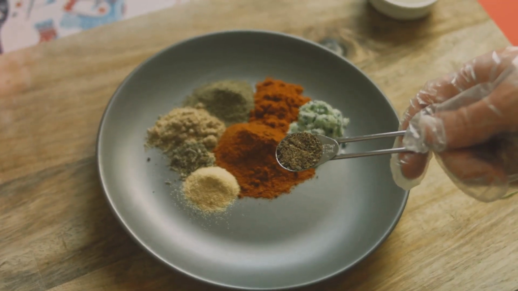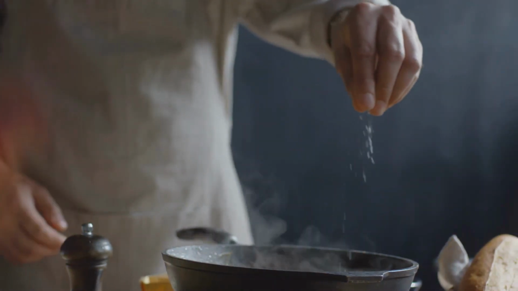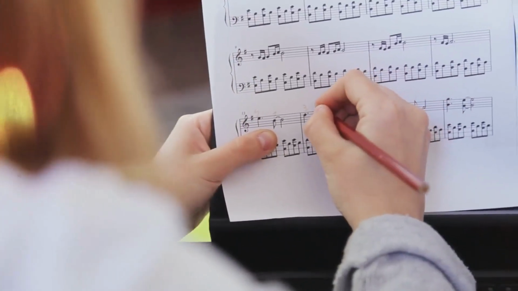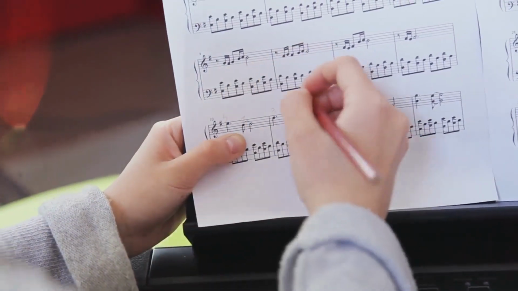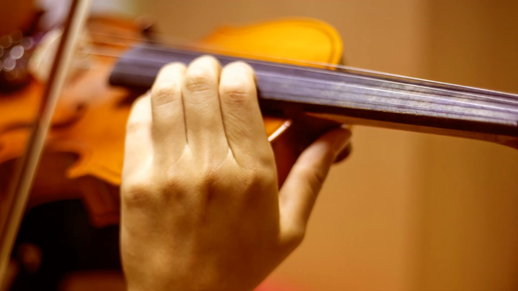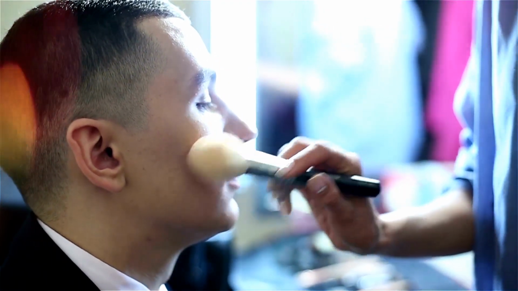Think of secondary dominants as spices in a recipe. Just as a pinch of salt can enhance the flavors of a dish, a well-placed secondary dominant can add just the right amount of zest and surprise to your music. The key is to use them judiciously and with purpose, always considering the overall emotional impact you want to achieve.